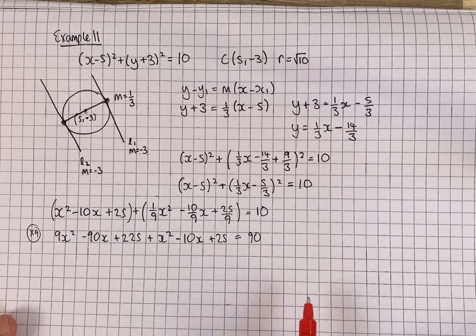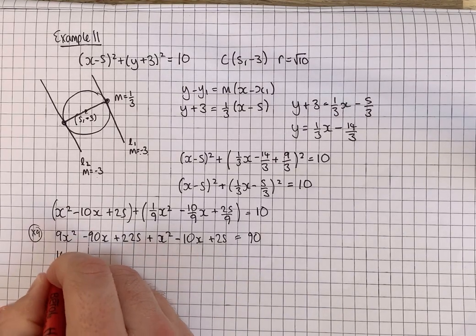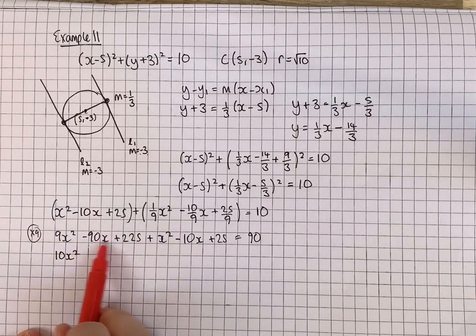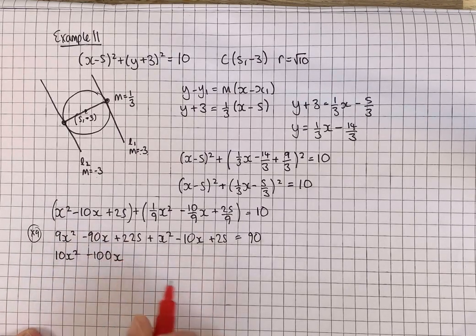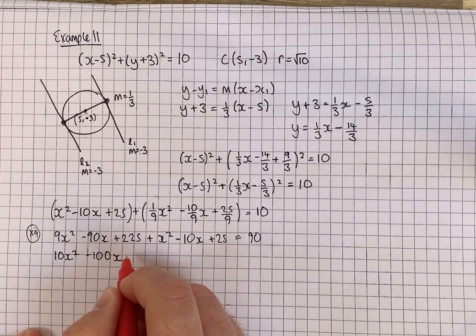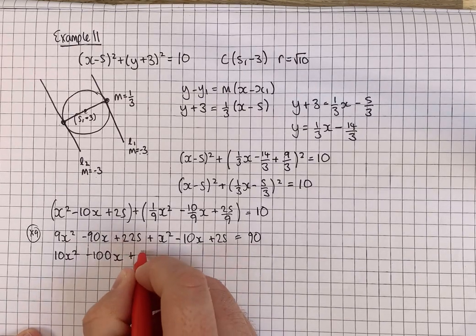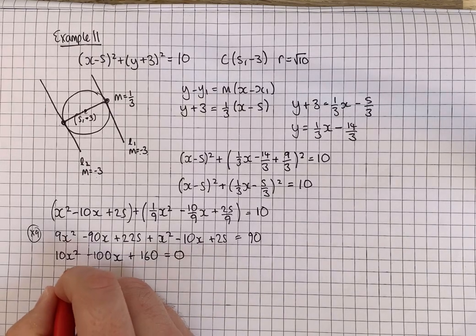Now let's rearrange it into the standard form for a quadratic. So I'm going to have 10x squared minus 100x plus 160. Divide everything by 10.